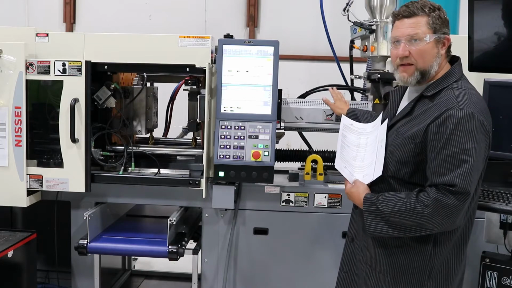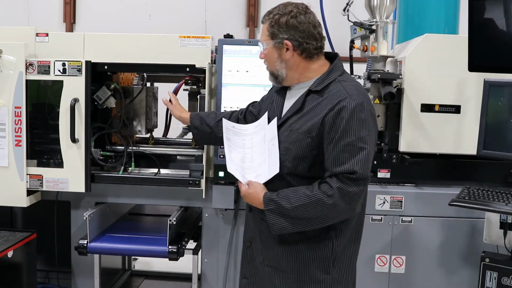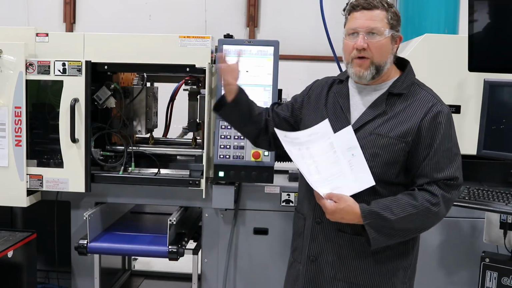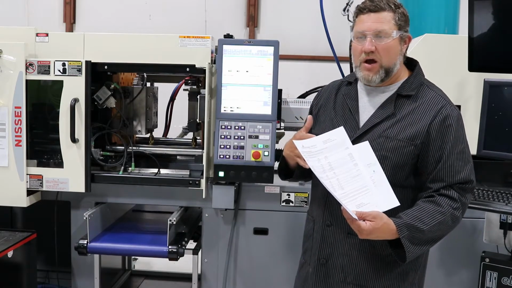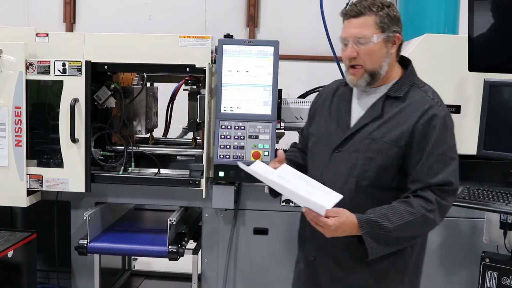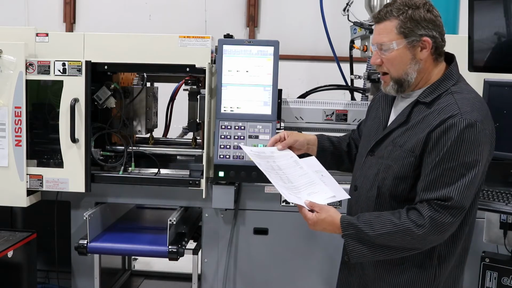We're melting solid pellets, turning them into a liquid form, and injecting them into the mold. 130 may not sound all that cold, but in relative terms, we are cooling the plastic from 450 degrees down to 130 before we eject the parts.